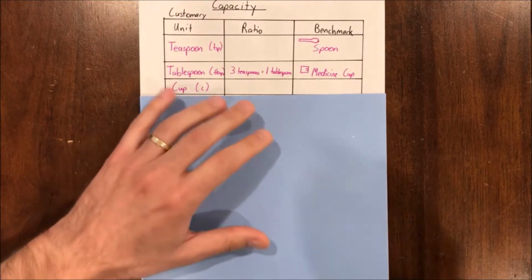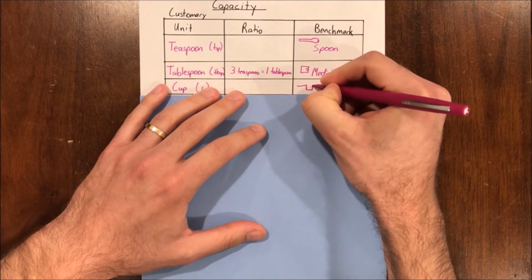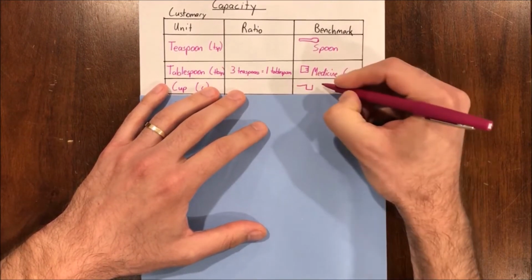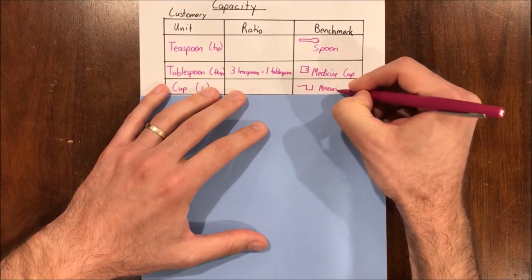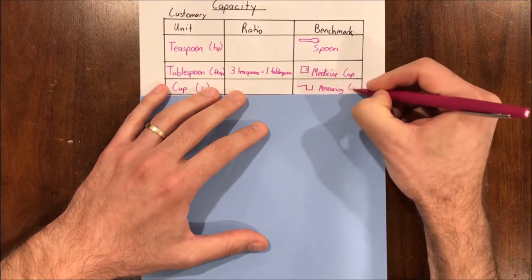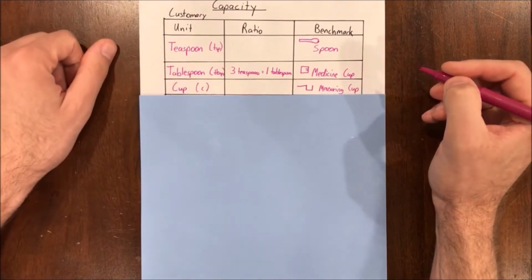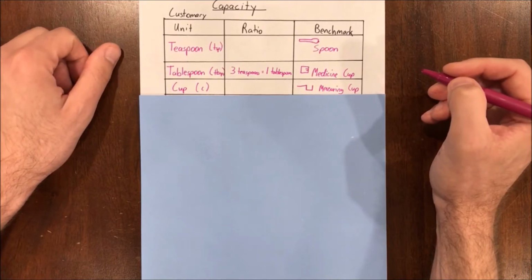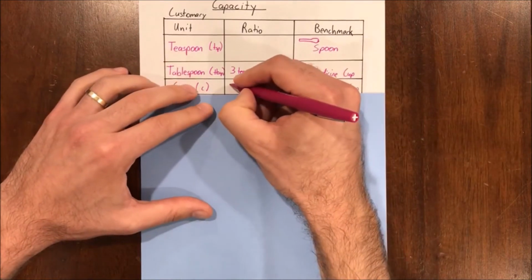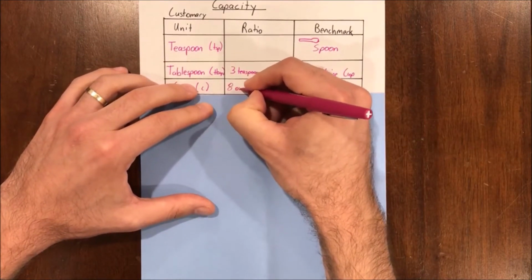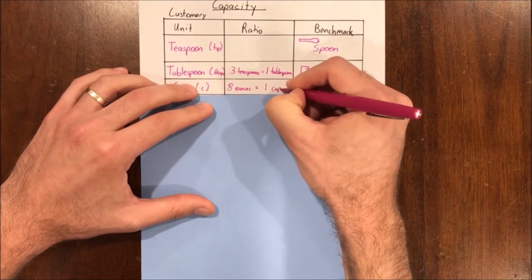Okay, I'll add that here. Here's our measuring cup from the side. I'm going to say a measuring cup. Great. Now, sometimes people talk about capacity in a unit called an ounce, and we're not going to focus on that today, but it is good to know that there are 8 ounces in 1 cup.